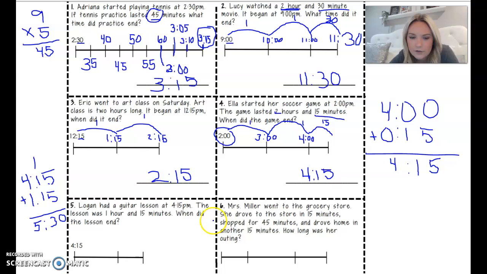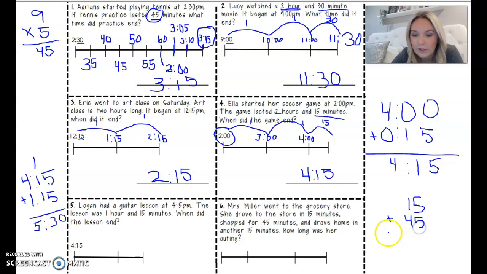Miss Miller went to the grocery store. She drove to the store in 15 minutes. She stopped for 45 minutes and drove home in another 15 minutes. So how long was her outing? So this time, we're figuring out how long she was out for, okay? So she drove to the store for 15 minutes, plus the 45 minutes that she shopped for, plus the 15 minutes that it took her also to get home. Okay, so I'm just going to add those up.